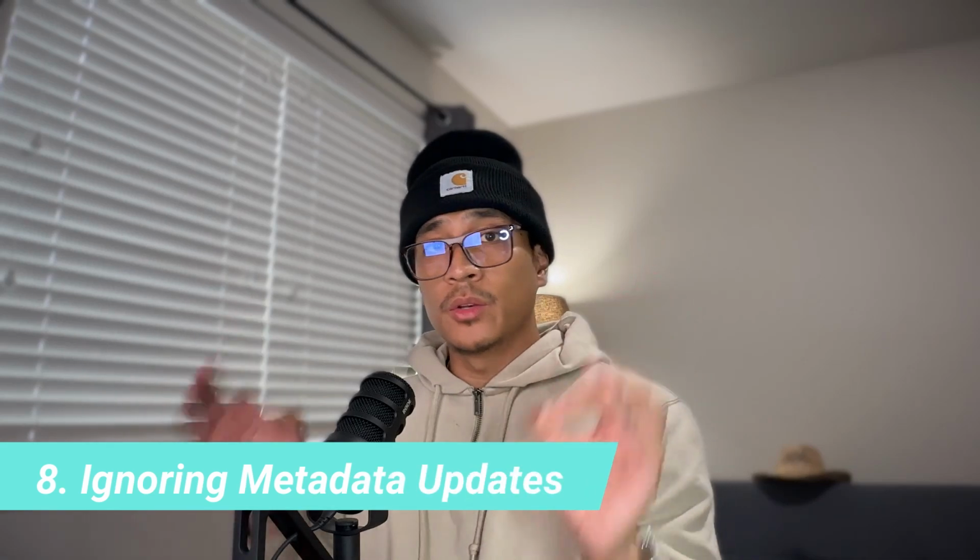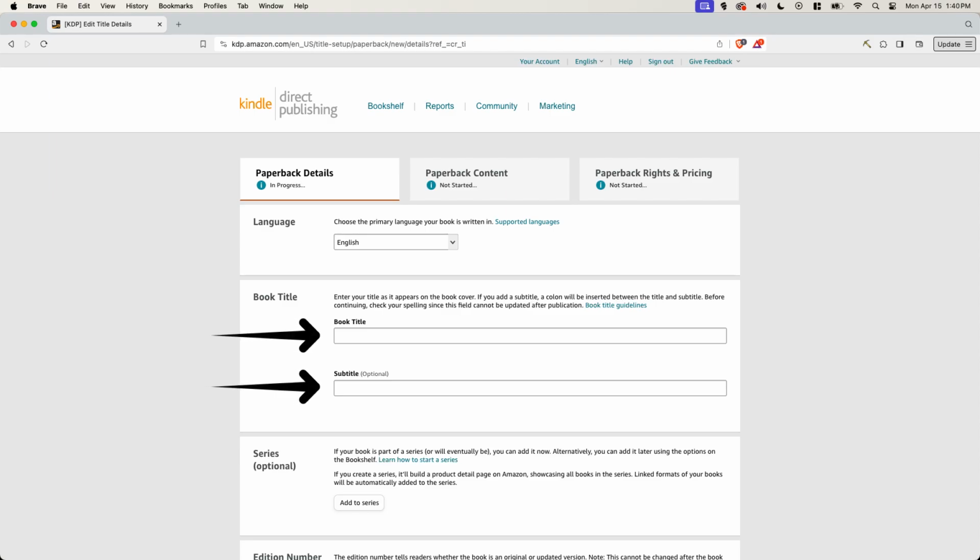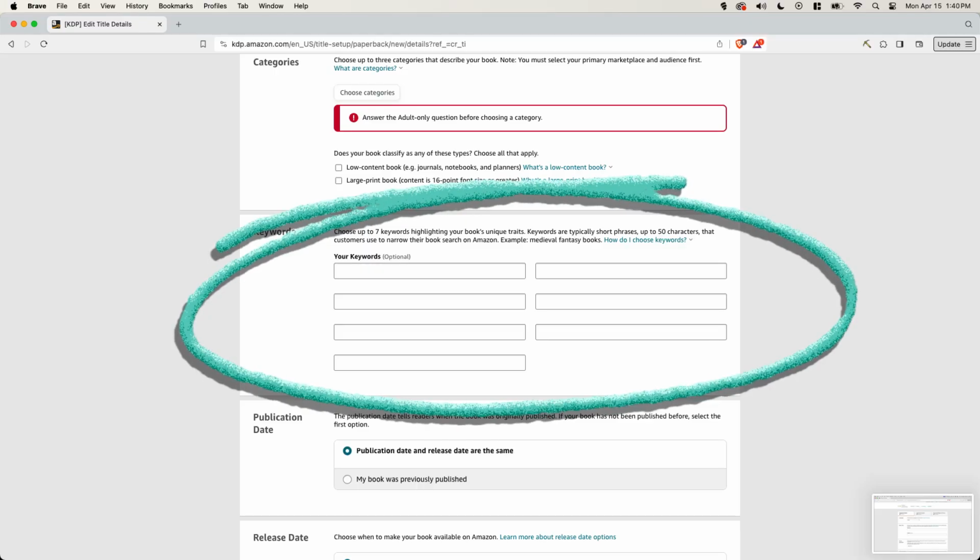Tip number 8, ignoring metadata updates. Now, a lot of people don't actually realize that you can update certain metadata on your books. So you're not able to update the title, the subtitle, as well as the author name, but you can update the categories, you can change the description on the book, as well as update the back-end keywords. So it's important to actually go through there, especially if your book is not selling well. You can actually go and change these metadata, and to your surprise, it might actually help your book in getting seen and eventually making sales.